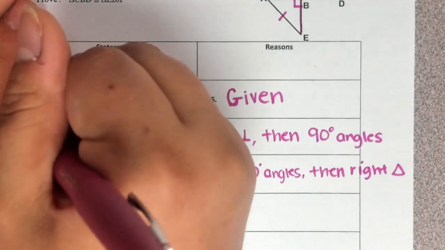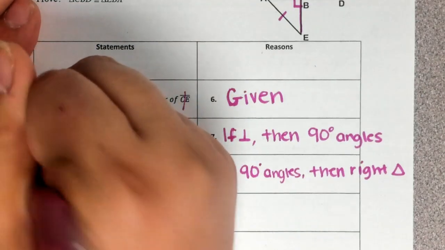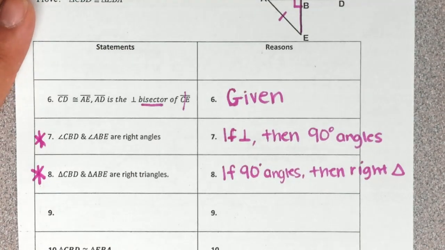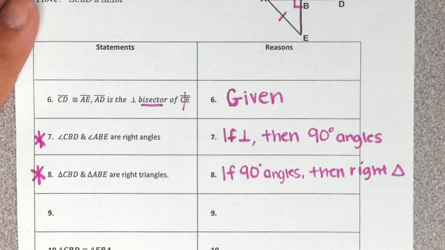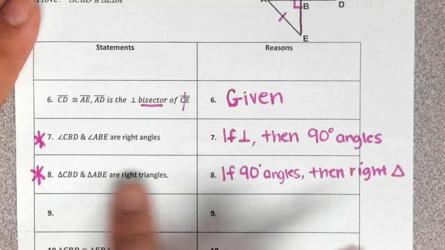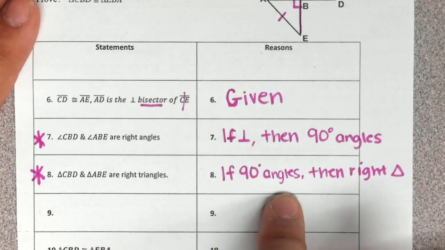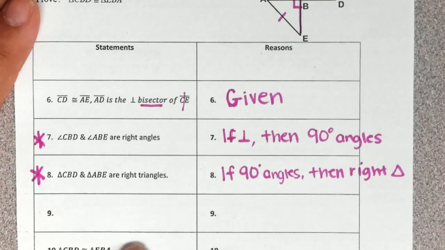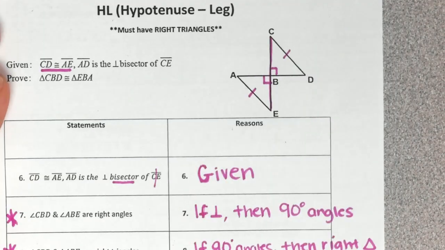I want you to star both of these, the second and the third row, or seventh and eighth row. You are only going to need to talk about right triangles if your final answer talks about what? HL. Because you can't have a hypotenuse unless you have a right angle, a right triangle. That's why this line is necessary. Okay. There's one more thing we need to add. What else can I add?